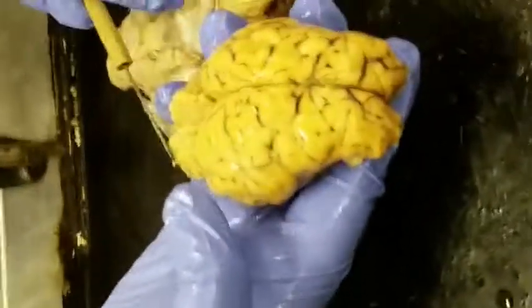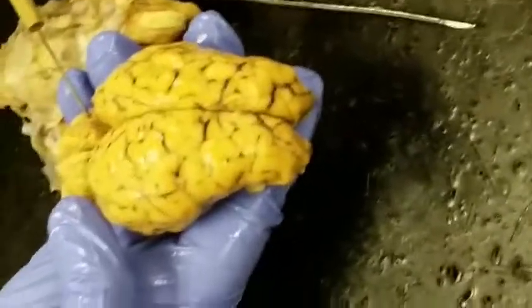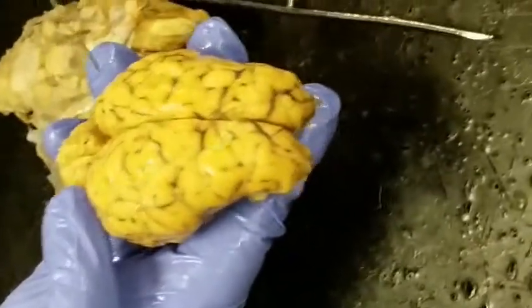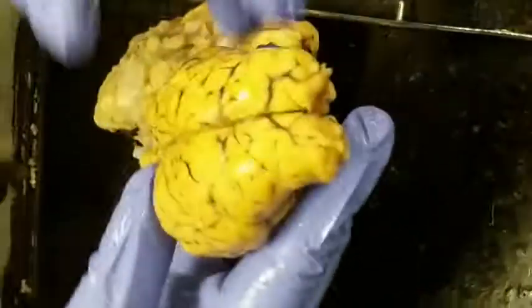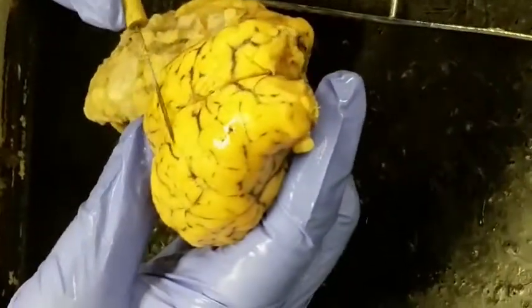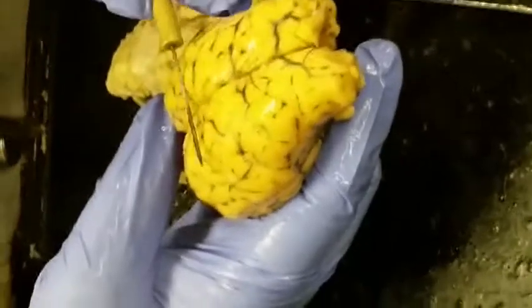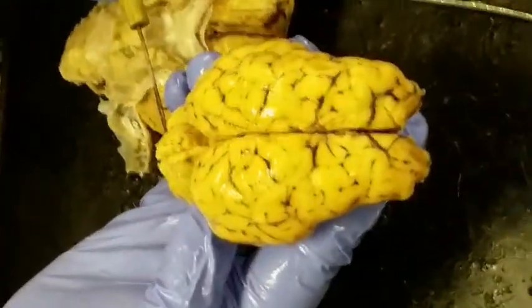Okay. What is this? Cerebrum. And what is this behind? Cerebellum. See, it looks different. This is the cerebrum with the folds, or convolutions. You have the gyrus and you have the sulci. All of this is the cerebrum. Behind it is the cerebellum.